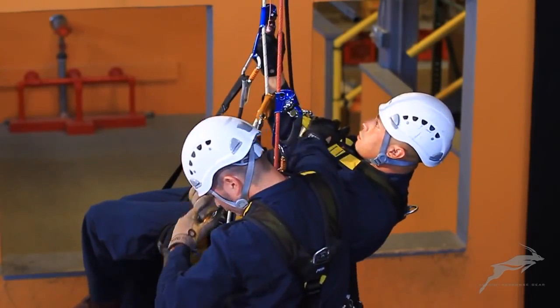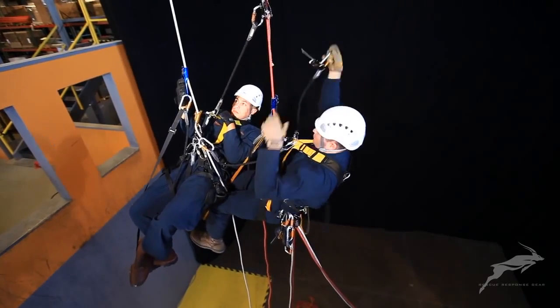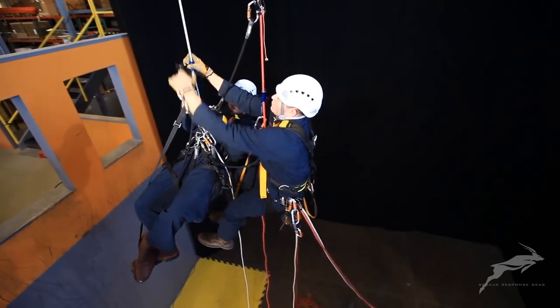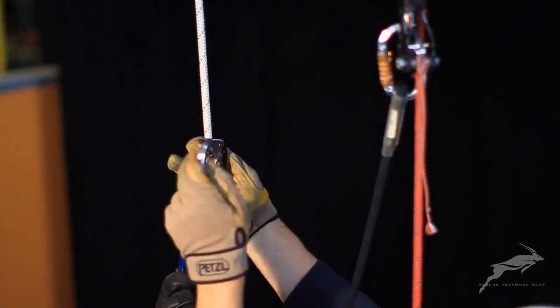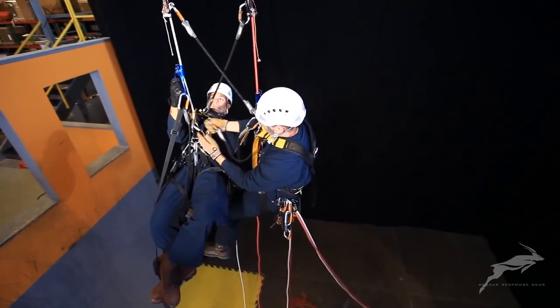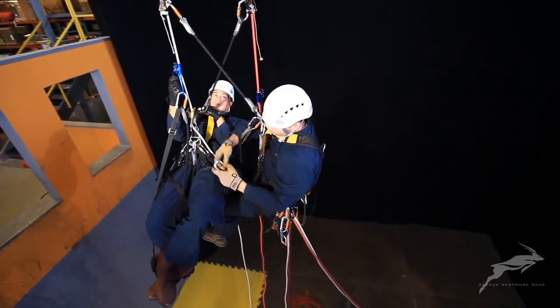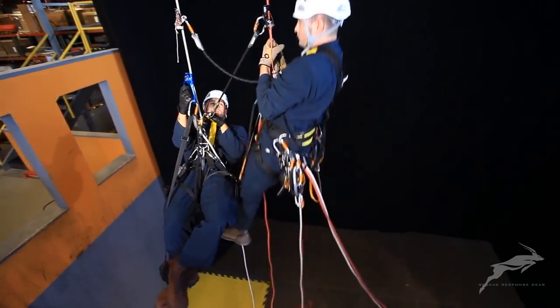The rescuer makes a connection to the casualty's harness with a long cow's tail, checks the casualty's ABCs, and gathers additional equipment from the casualty's harness for use during the descent. The rescuer places his second backup device above the casualty, and then removes the original backup device. The rescuer should be positioned slightly above the casualty.